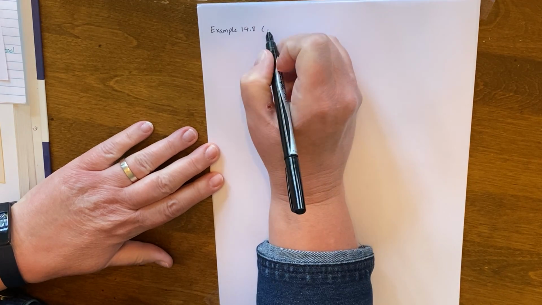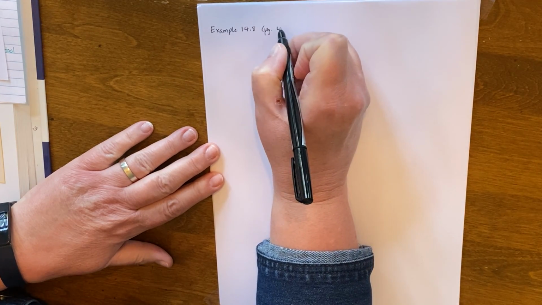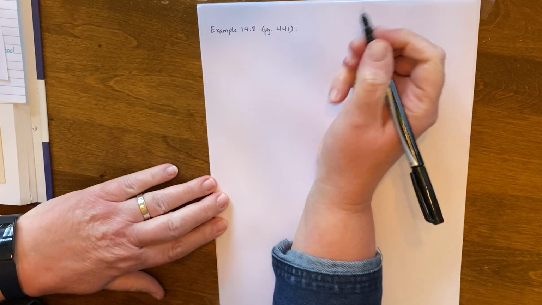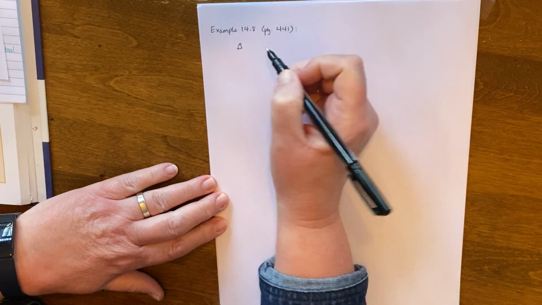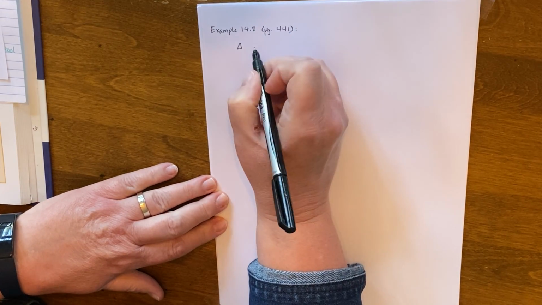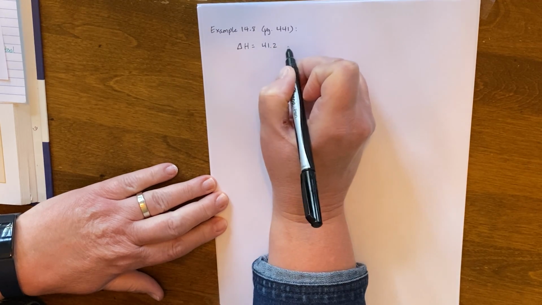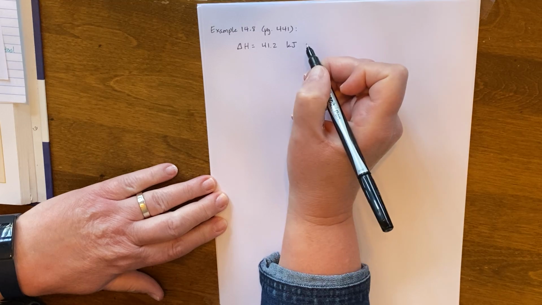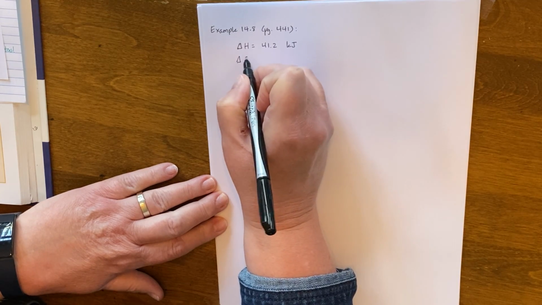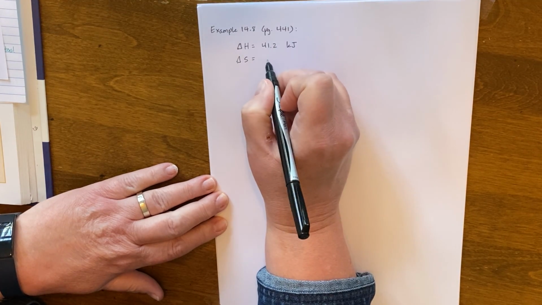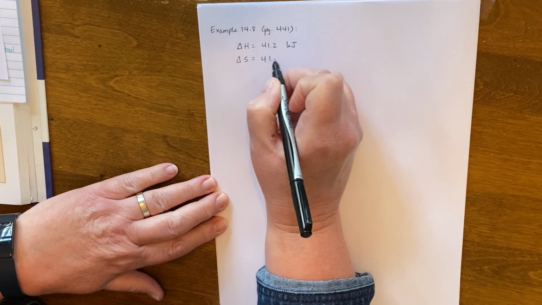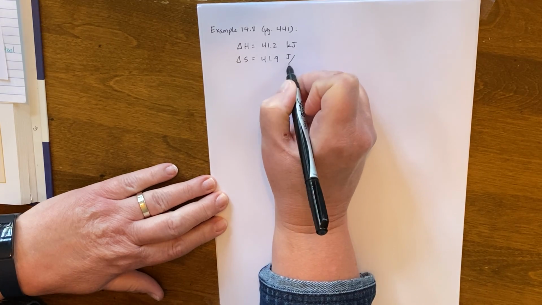And I'm on page 441, if you're following along. In the previous example, we calculated delta H as 41.2 kilojoules and delta S as 41.9 joules per Kelvin.